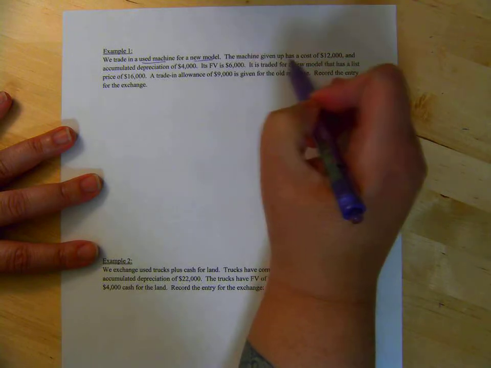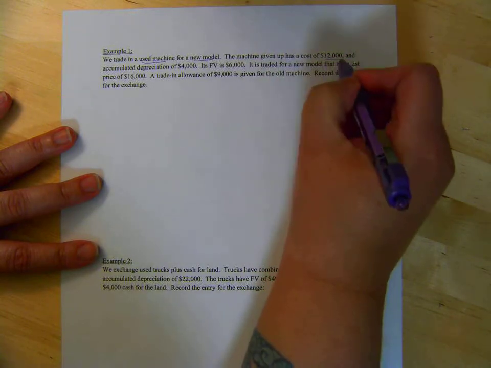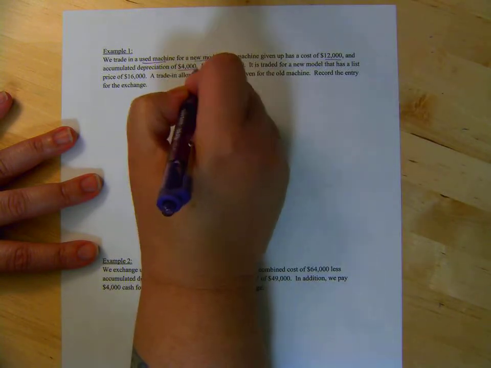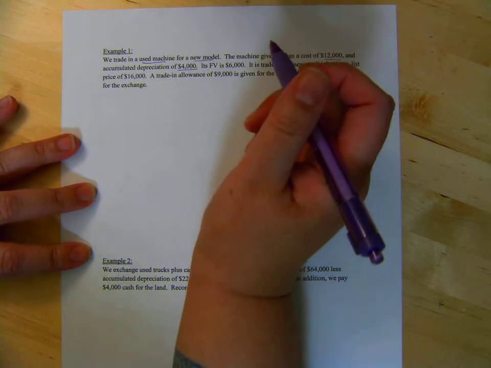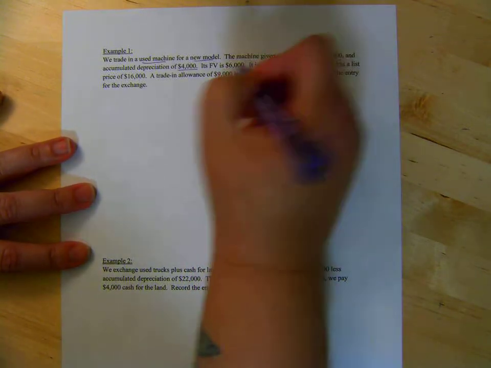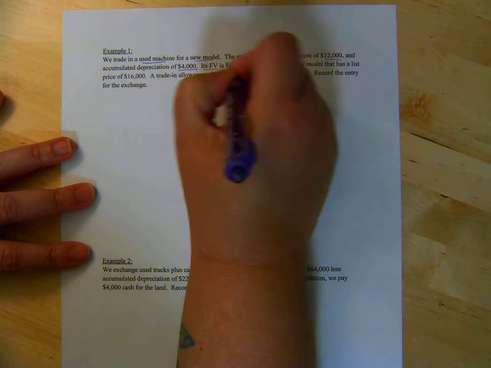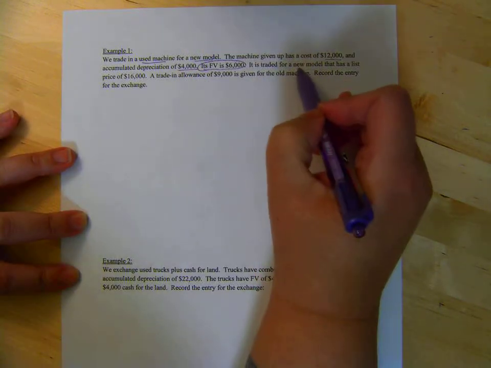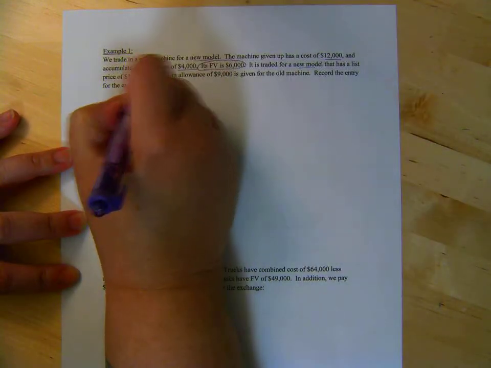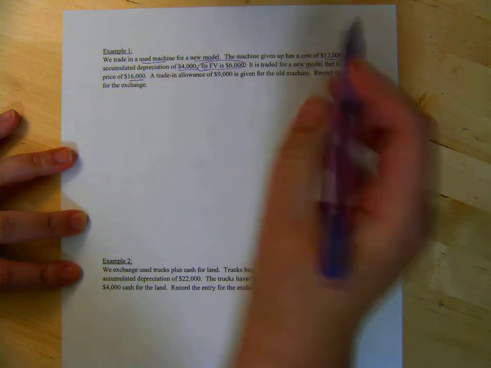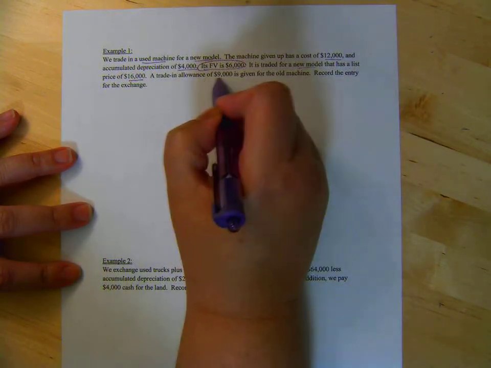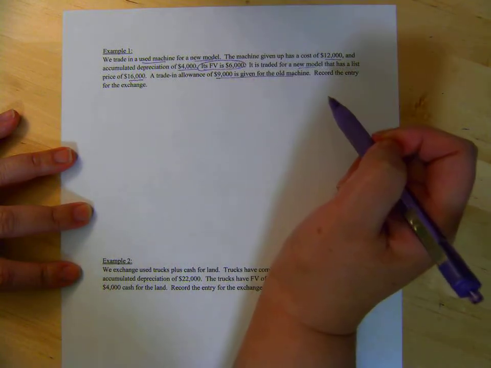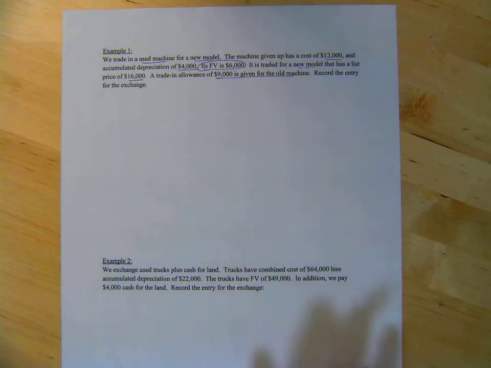The machine given up has a cost of $12,000 and accumulated depreciation of $4,000, not depression. Its fair value is $6,000. Okay, we're given a fair value. It is traded for a new model that has a list price of $16,000. A trade-in allowance of $9,000 is given for the old machine, and we want you to record the entry for the exchange.